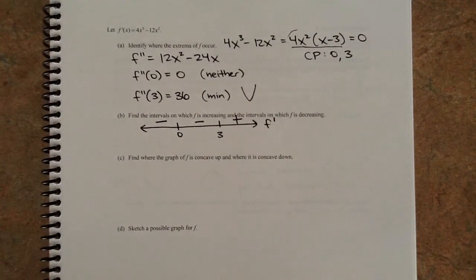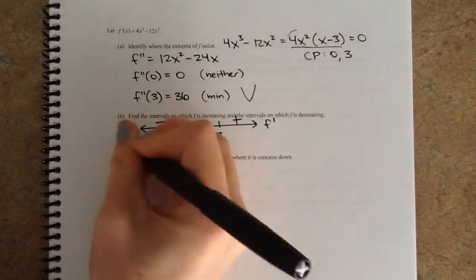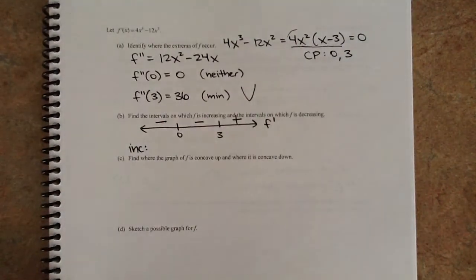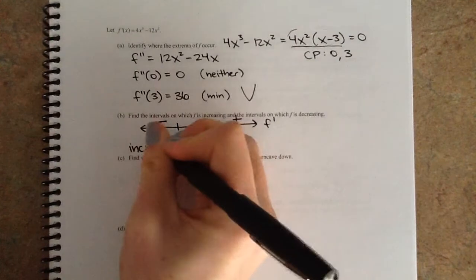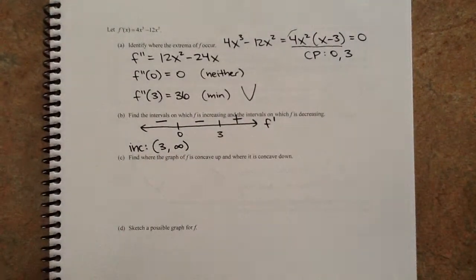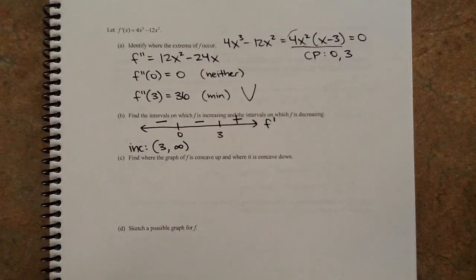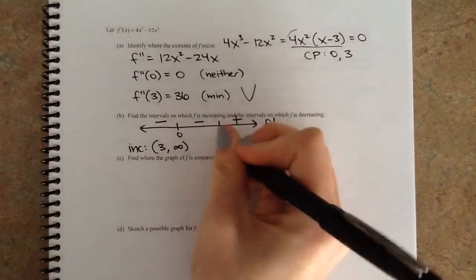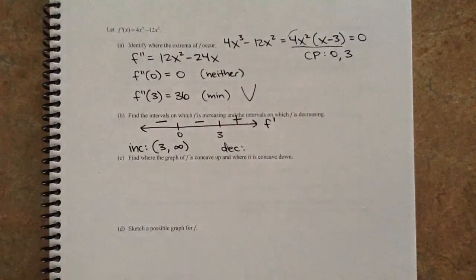Let's start with increasing. Where is my function increasing? 3 to infinity, good. And if you were to give an AP explanation, which you will have to tomorrow, you would say because f prime is positive there. Good. Now decreasing. Be careful with decreasing.